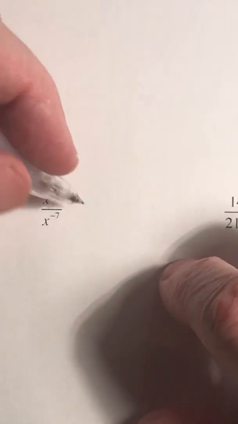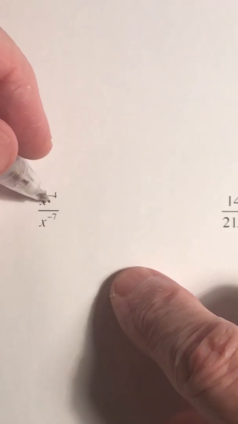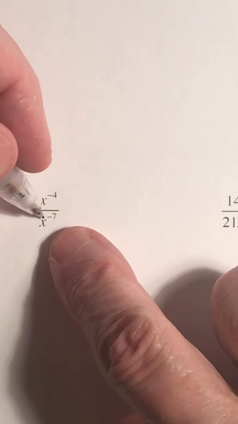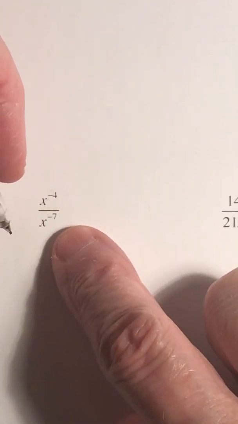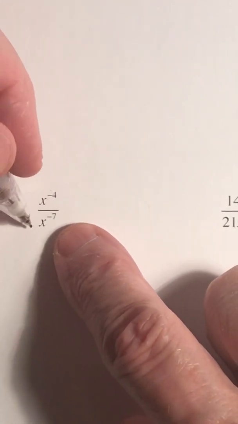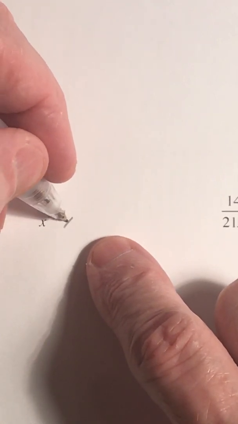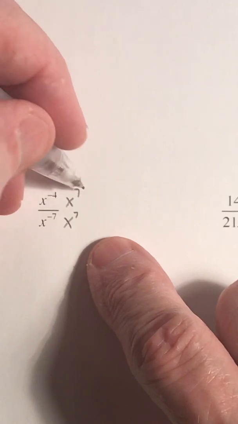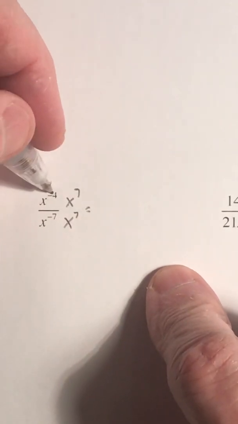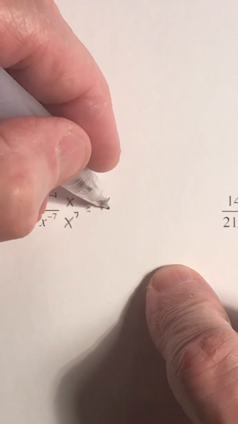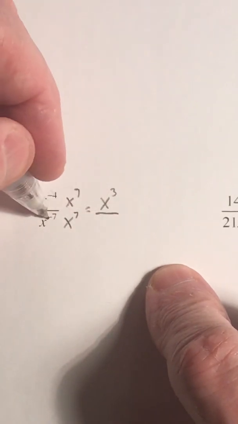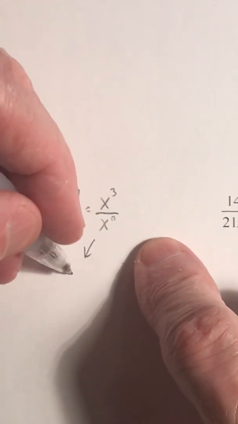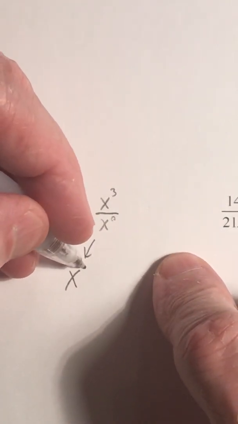This is getting a little more strange. If I multiply the top and bottom by x to the fourth, I'm going to get x to the negative 3 down here. And that would be okay, and I could work with that. But what if I multiply the top and bottom by x to the 7th? Then I get x to the negative 4 plus 7 is 3. And negative 7 plus 7 is 0. And of course, this is just a 1. So my final answer is x to the third.